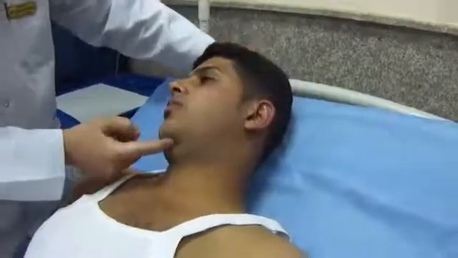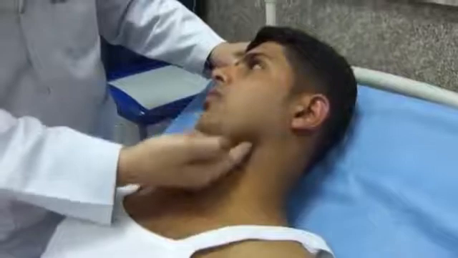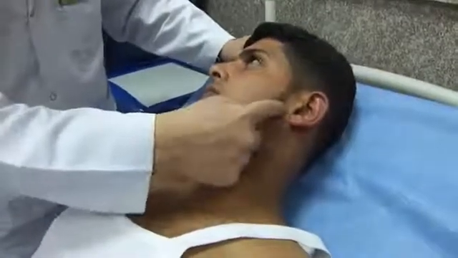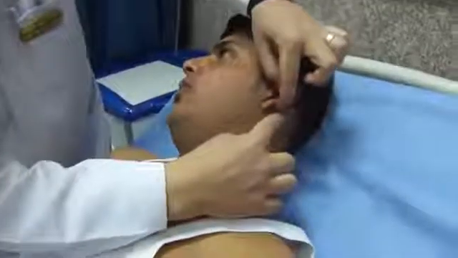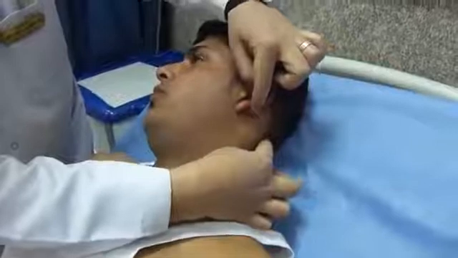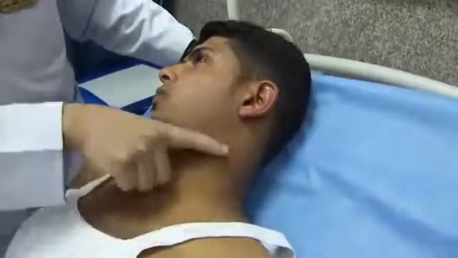First of all, the submental group, submandibular group, pre-auricular, post-auricular, occipital group, and here the posterior cervical.